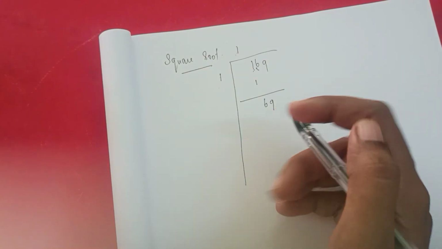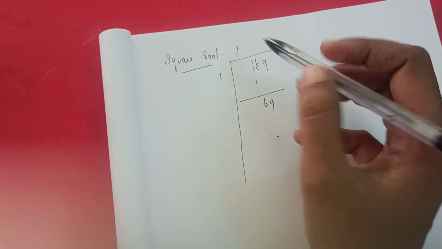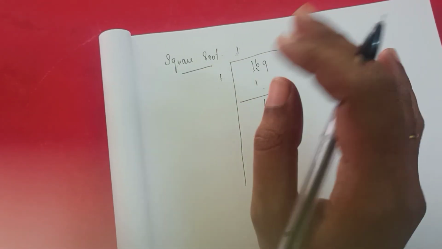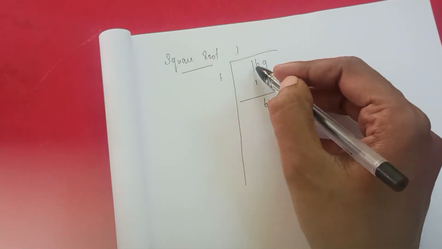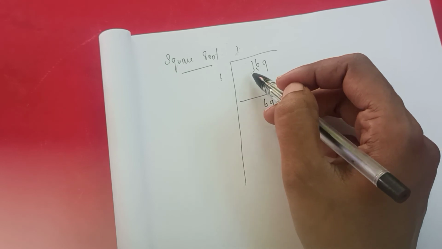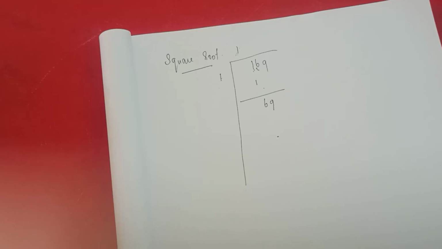So next what will you do? 1 into 1 is 1, then 69 will be here. One more thing, this major thing I am saying, what's the procedure? From this side, we need to split two numbers each. Here 169, so 3 numbers together. So 69 together I will split, then 1 will be the balance. So 1 into 1.